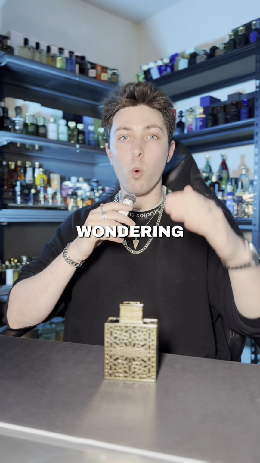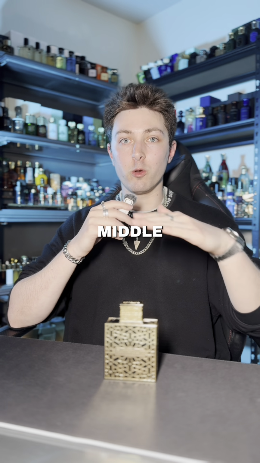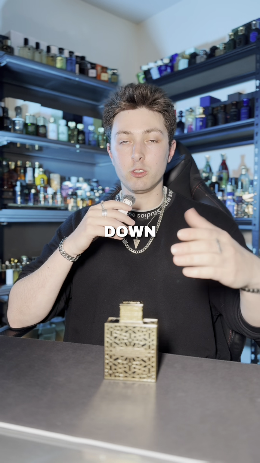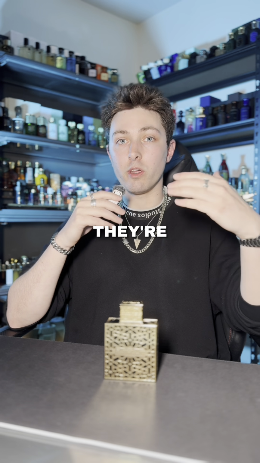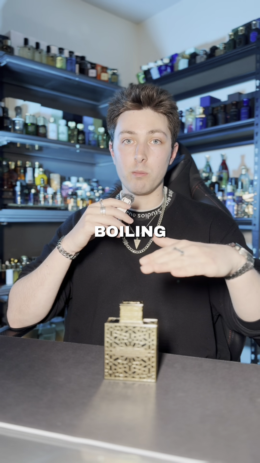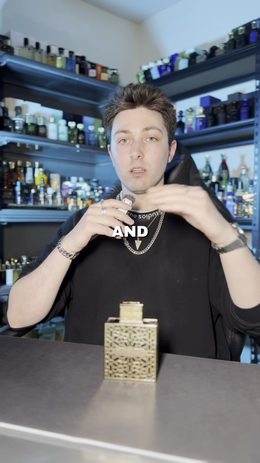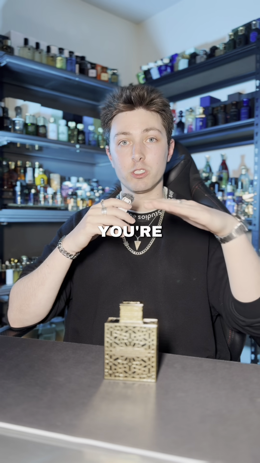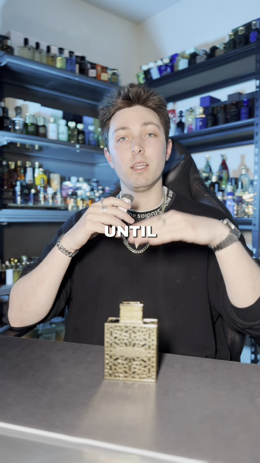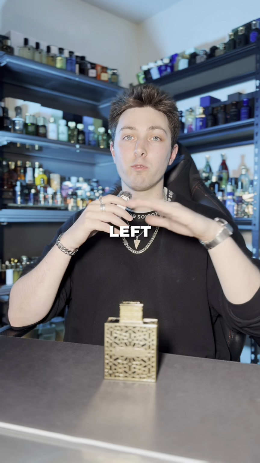Now I'm sure you're wondering, why does a top note not last as long as a middle note or base note? And what it usually comes down to is the molecule size and its weight. So top notes, they're going to be lighter, they're going to be smaller, and they're going to have lower boiling points, which means they require less heat than a larger molecule in order to evaporate. So this is why after the top notes evaporate, you're still left with those middle notes and base notes until the middle notes eventually evaporate, and then you're left with just the base notes.